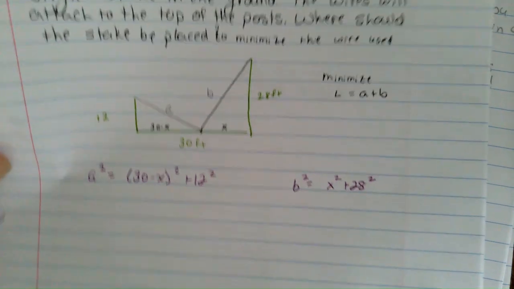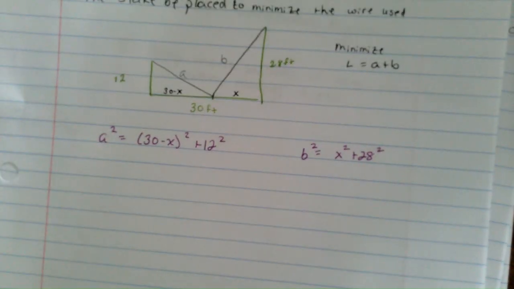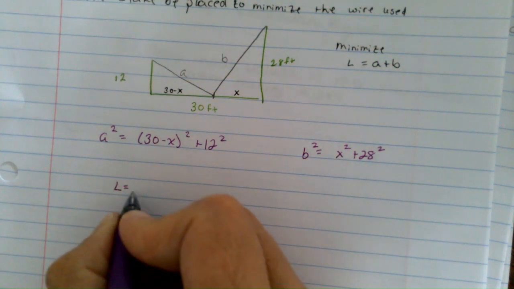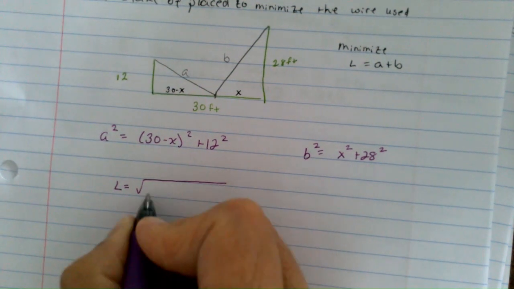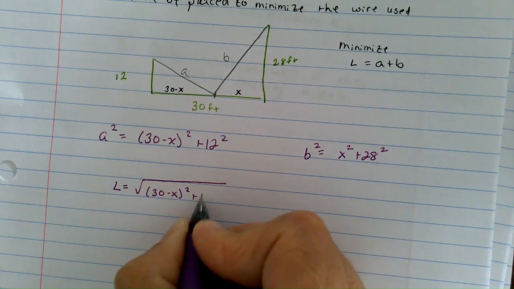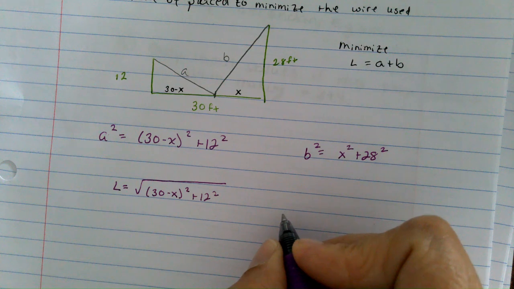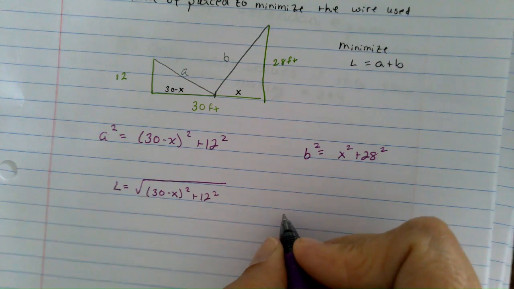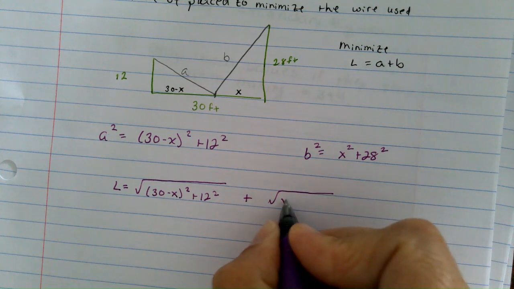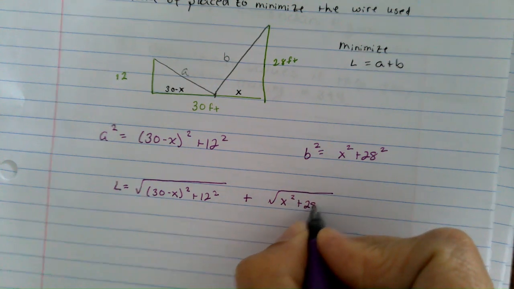So by substitution, our length is going to equal the square root of (30 minus X) squared plus 12 squared, plus the square root of X squared plus 28 squared.